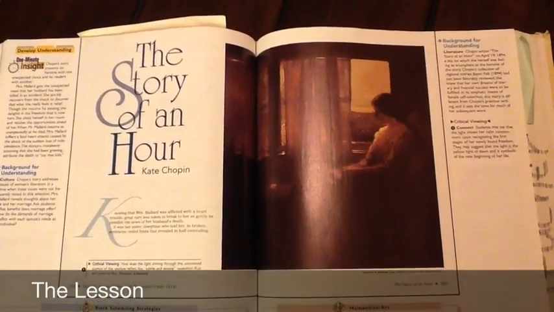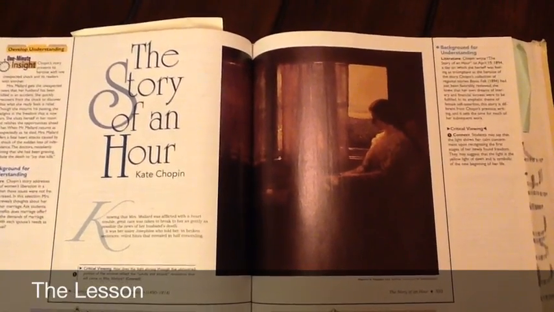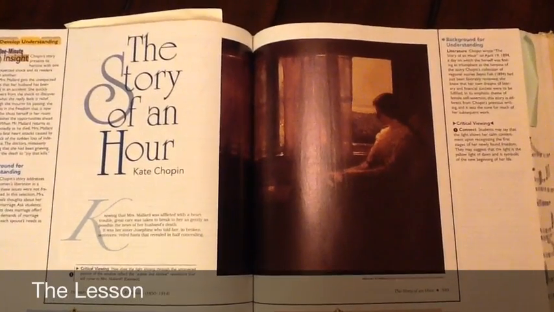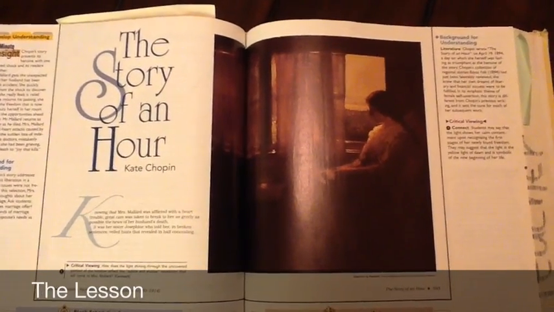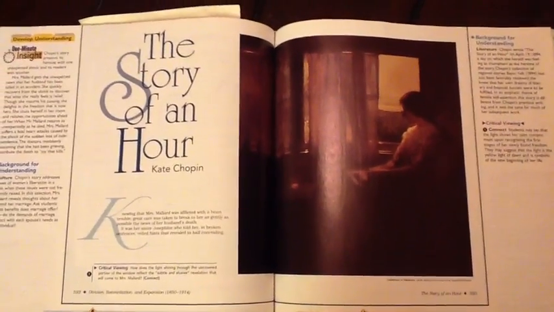Now we will demonstrate how the KWL chart could be used effectively in the classroom. The piece I selected is The Story of an Hour by Kate Chopin. This is a 10th grade level reading and appropriate for students who have possibly already read The Awakening by Kate Chopin. This lesson will focus on the literary element of imagery.